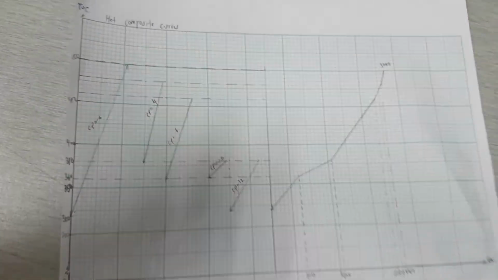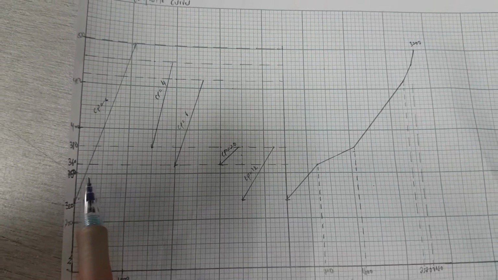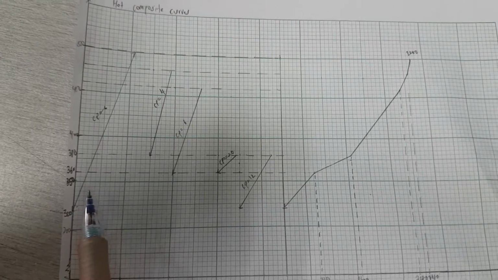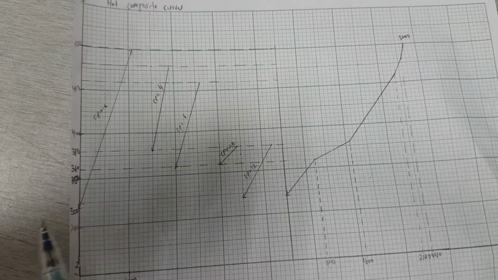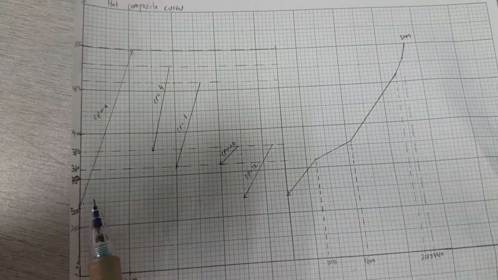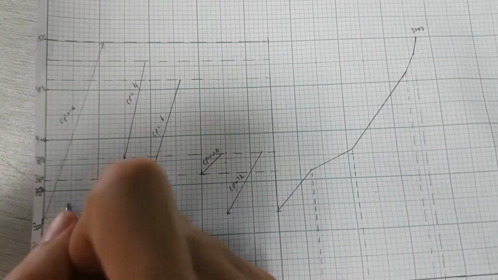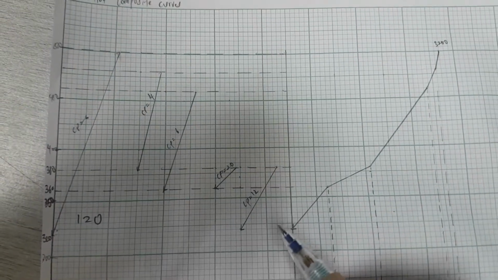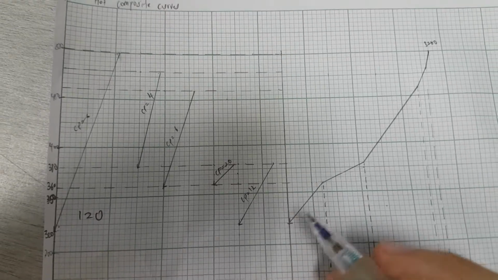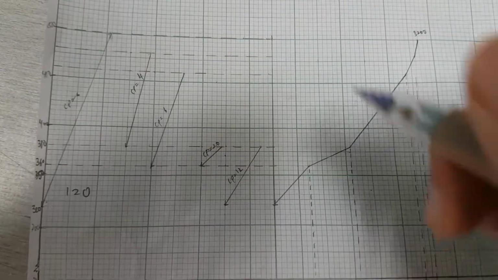To calculate that, first we calculate the delta T, which is 320 to 360. The delta T is basically 40, and here also the same, 40. We multiply by the CP value: 40 times 6, which gives around 120. And here 40 times 12, we get around 480.